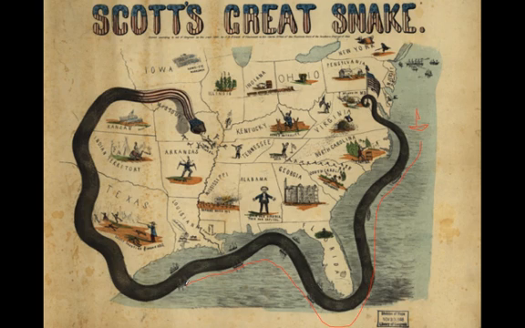Like an anaconda, to kill its prey, it surrounds it and it squeezes it to death. It squeezes the air out of it. That's basically what the Union's trying to do. So they're saying, look, we're not going to let you get any supplies.